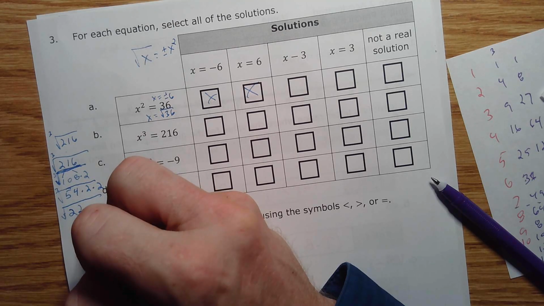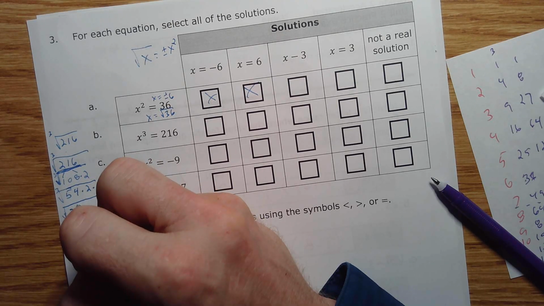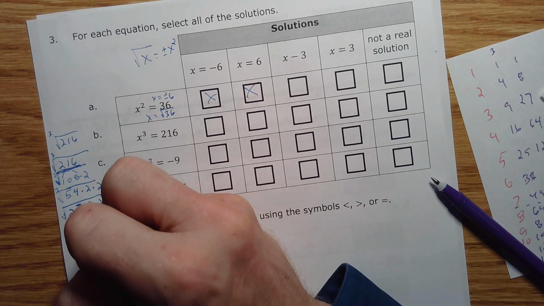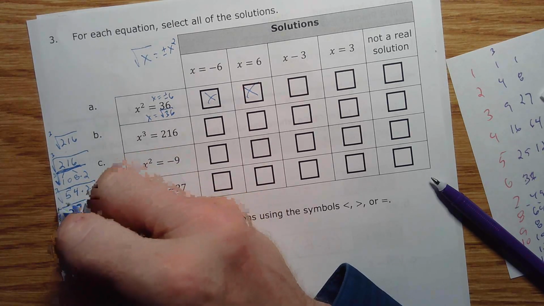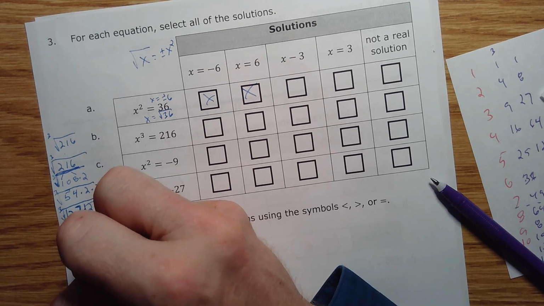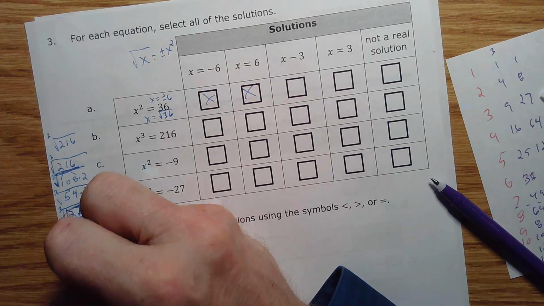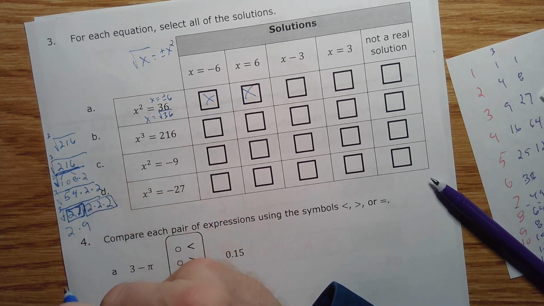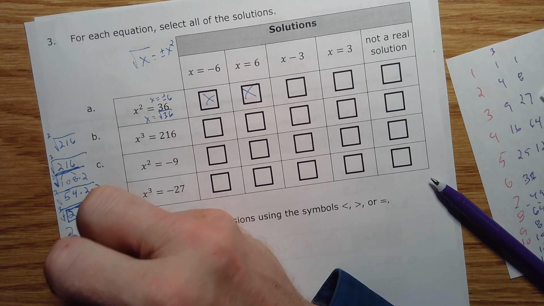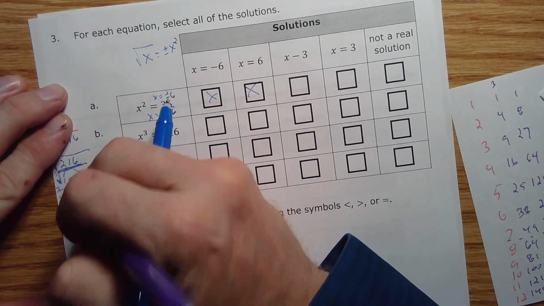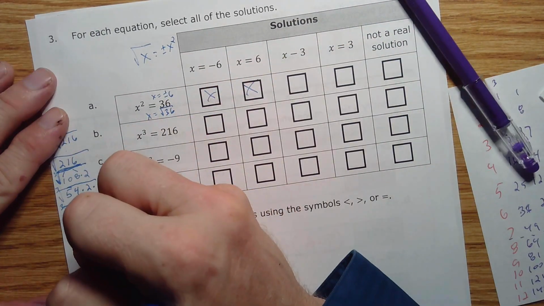27 is 3 times 3 times 3. So this comes out cubed, so that's 2, and 27 is a perfect cube, right? The cube root of 27 is 3.